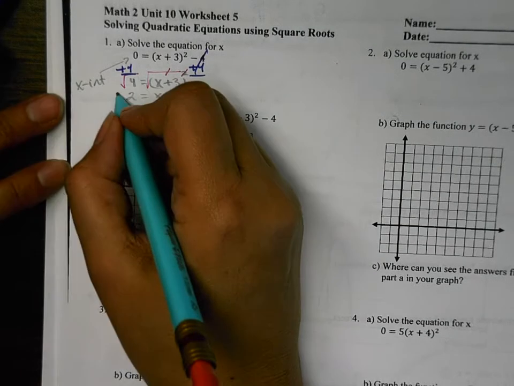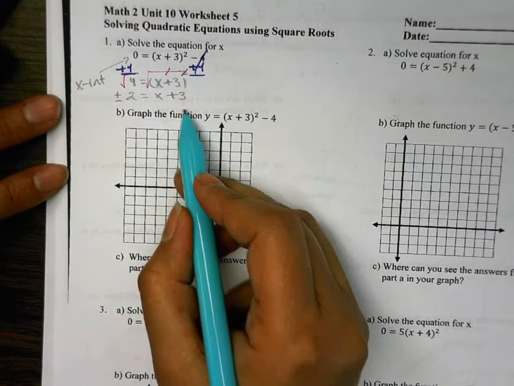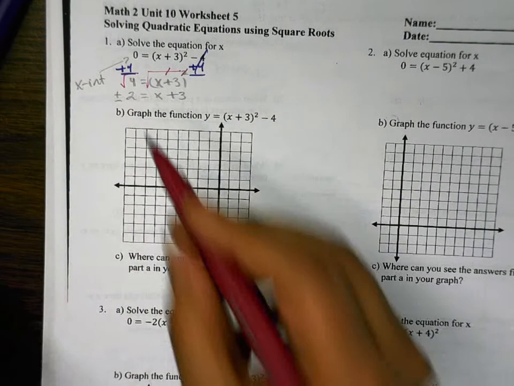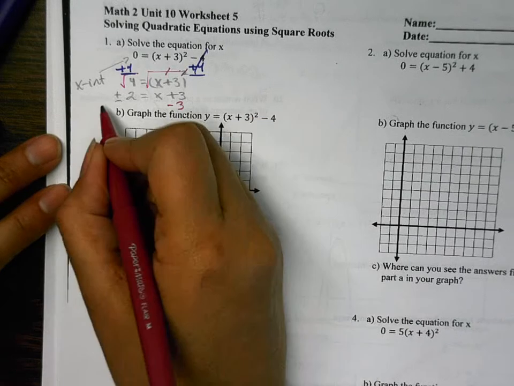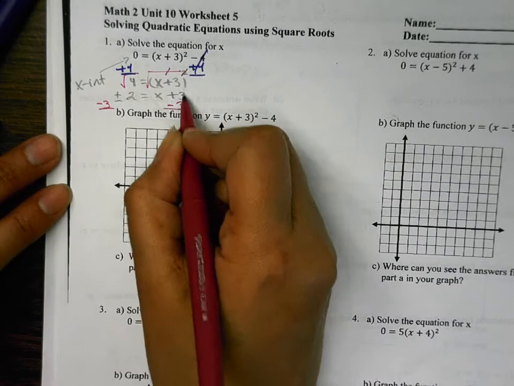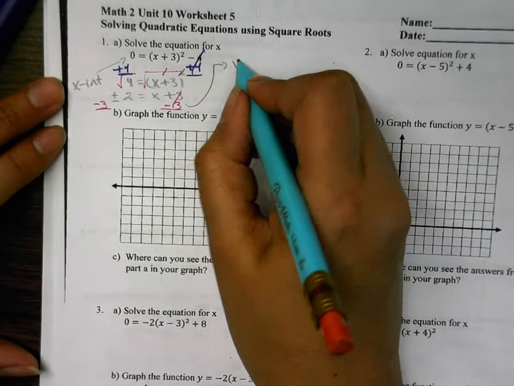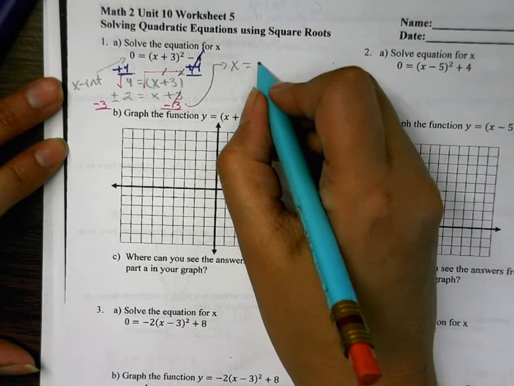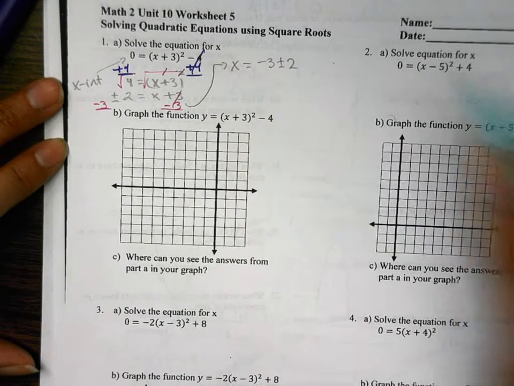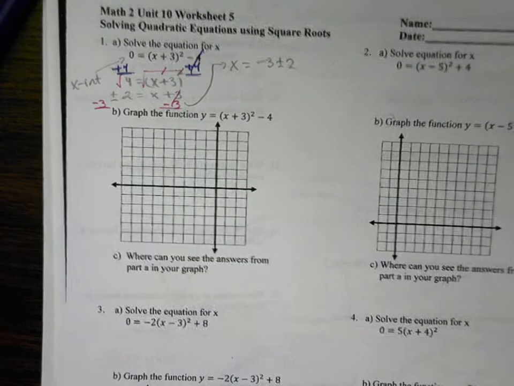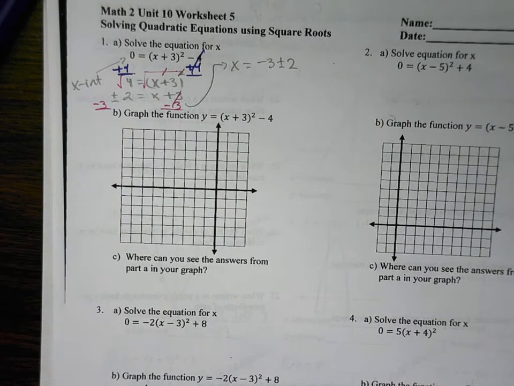Thank you. Plus or minus. And then what am I going to do with the 3? Subtract it over. I like to bring it to the front. Now, I'm going to put an arrow over here. That gives me x equals negative 3 plus or minus 2. I just went over this. On the test, if you left it like that, would I mark it wrong? Yes.